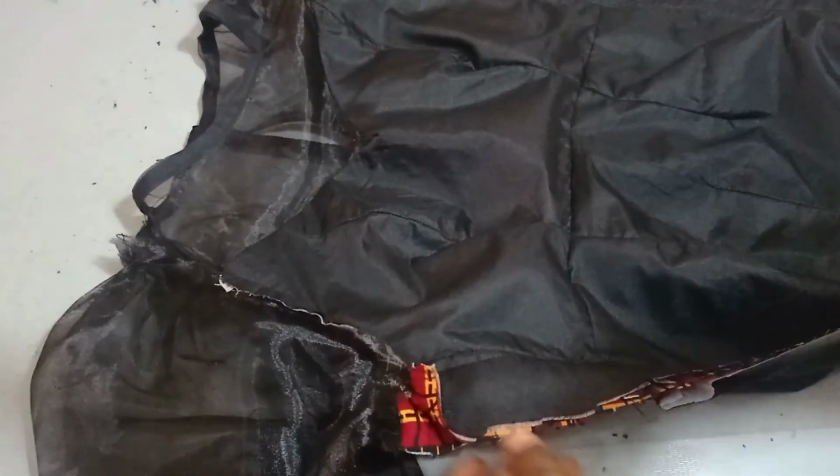So that is a simple way to make a bustier dress with yoke. You can see how beautiful our yoke came out. So I'm going to put this on the mannequin now so that you can see what it looks like.